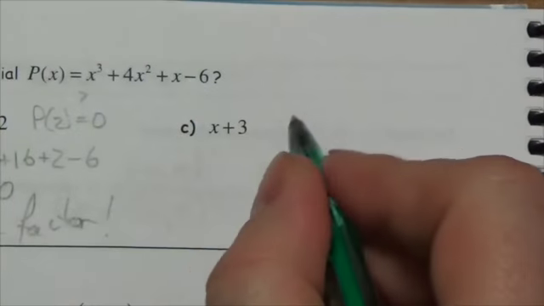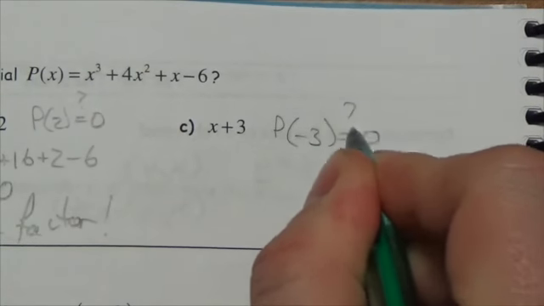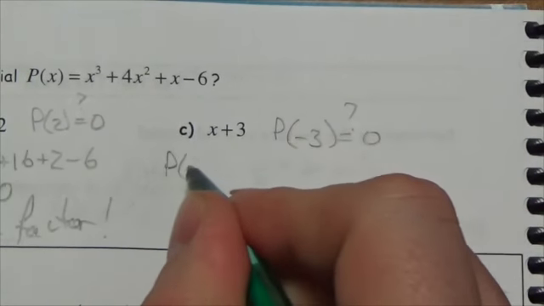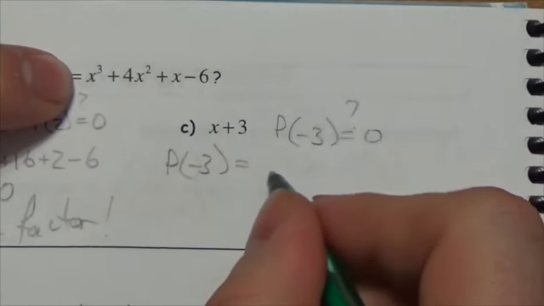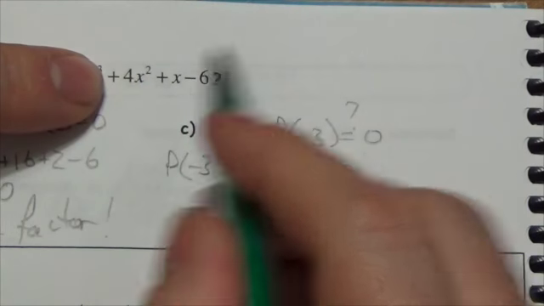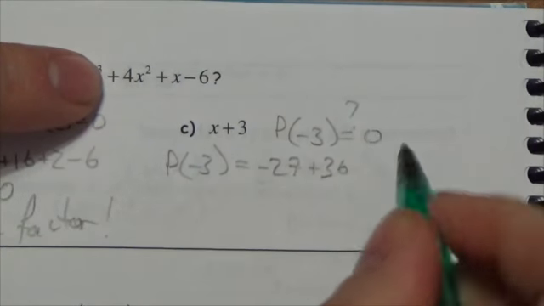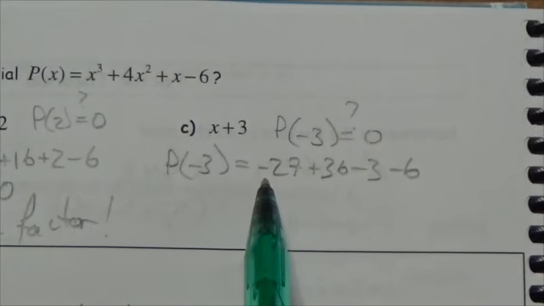So over here, what I'm looking for is p at negative 3 to be 0. Don't know if that's true. Let's check it out. So negative 3 cubed is going to be negative 27. Negative 3 squared is going to be 9 times 4 is 36. Minus 3 minus 6.